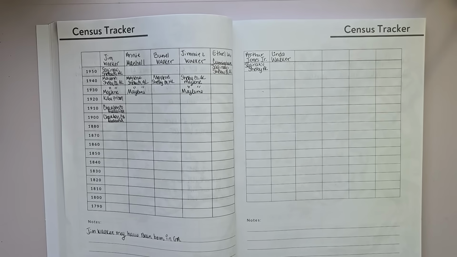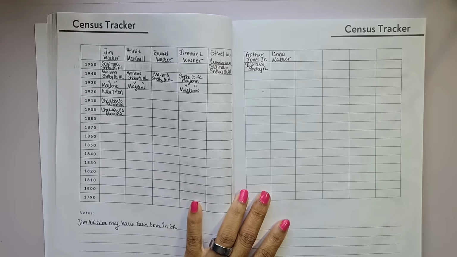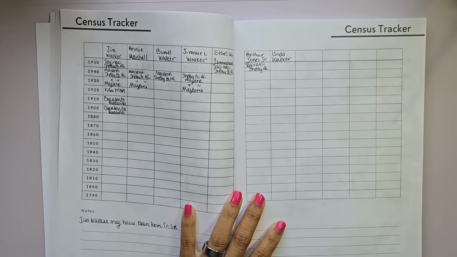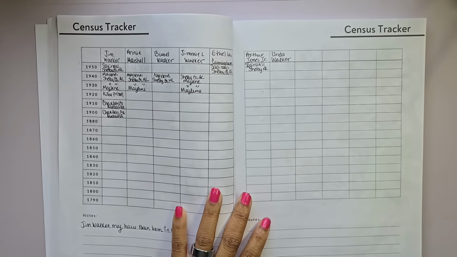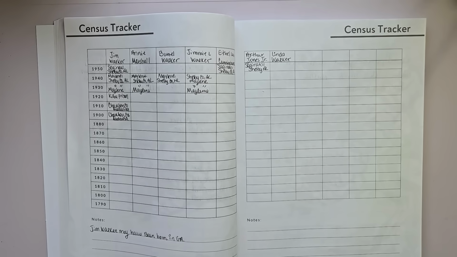This helps me keep track of the migrations of my ancestors and this particular family unit, and it is very helpful when you're doing additional research. There is space down here at the bottom to add additional notes. Because I am tracking Jim Walker's line, I'm basically building his family tree.